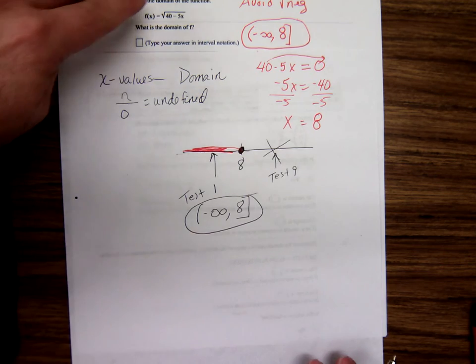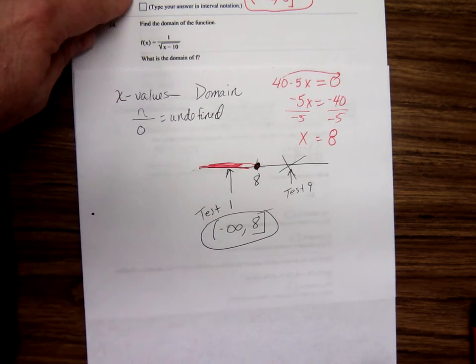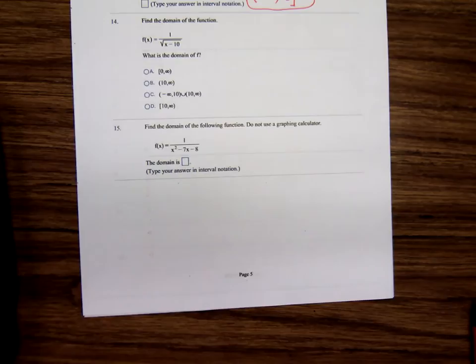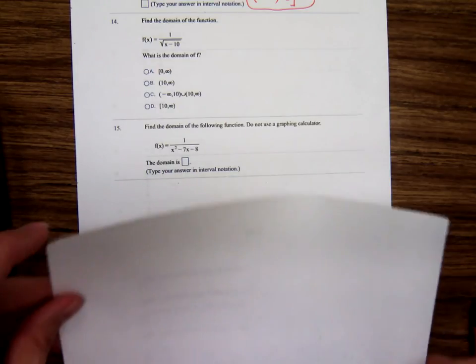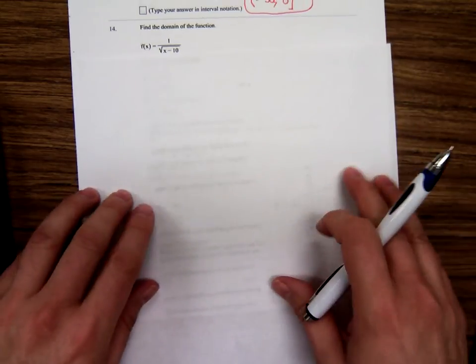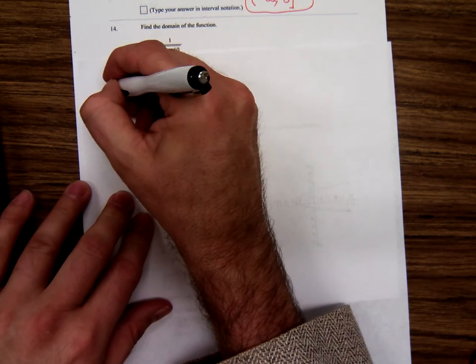To make sure you have the hang of it, there's another one, problem number 14. Number 14 is multiple choice. Sometimes students say, well, how does that differ from the one you just did? Well, 14 is really involved. Number 14.